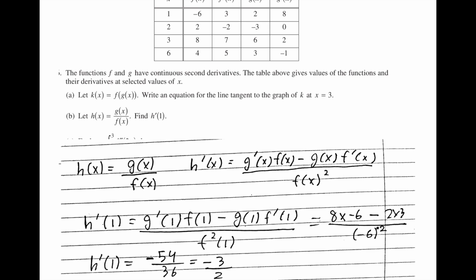As you can see, h prime equals g prime of x times f of x minus g of x times f prime of x, over f of x squared. We can get the values from the given table, and our final answer will be minus 3 over 2.